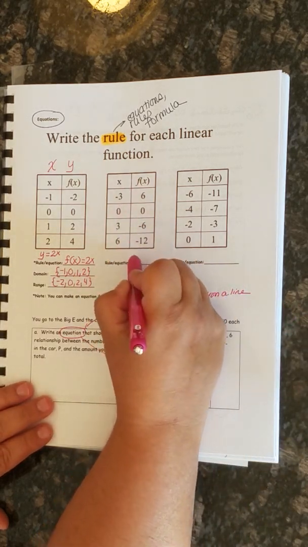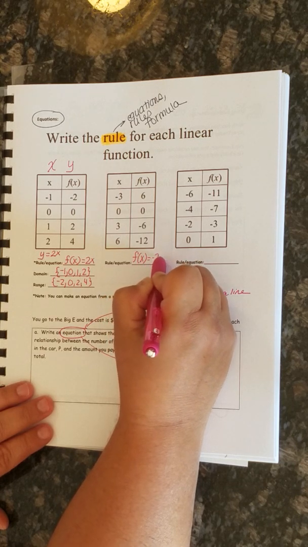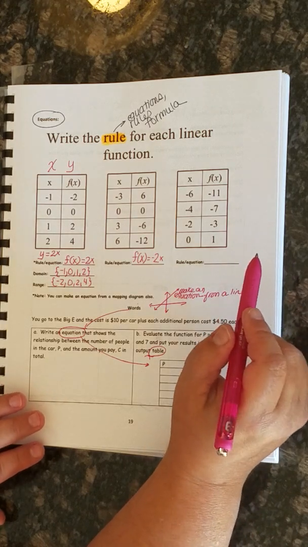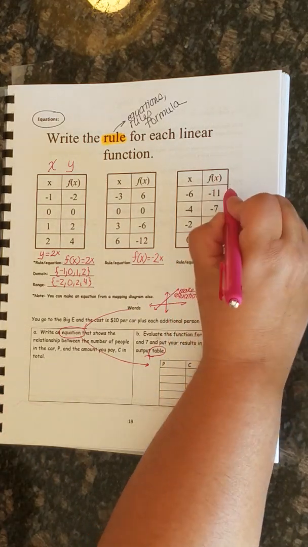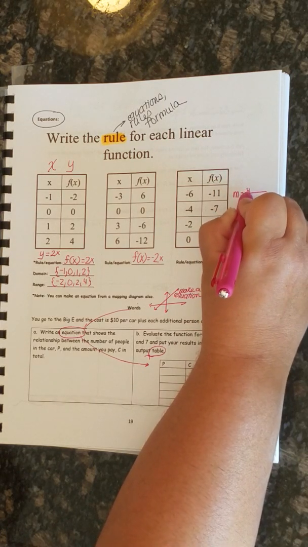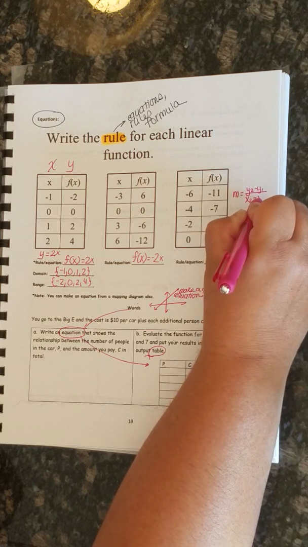So this one is when multiplying by -2. I don't know if you saw it. These two are the obvious ones, and this one's not as obvious. So you have to go back to your idea of slope-intercept form, where you find the slope, right? Where you do y sub 2 minus y sub 1 over x sub 2 minus x sub 1.